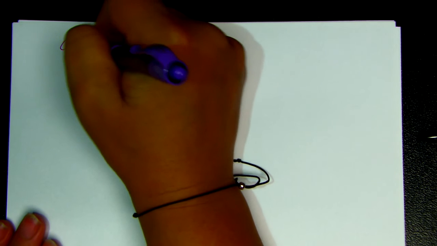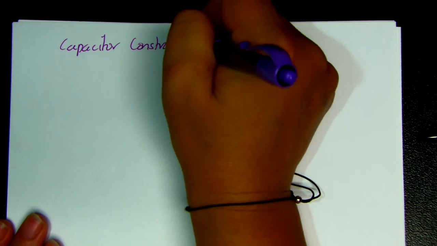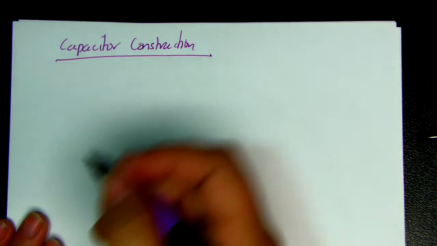All right, so before we analyze the circuit a little bit further, let me tell you how capacitors are actually made. So they're not really just two plates. That's impractical.